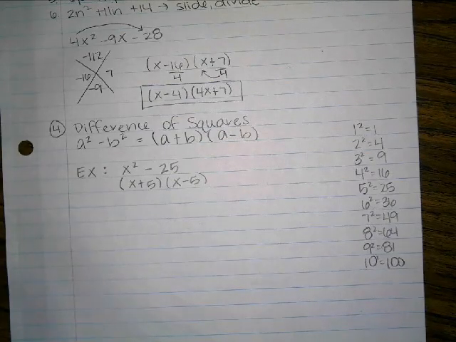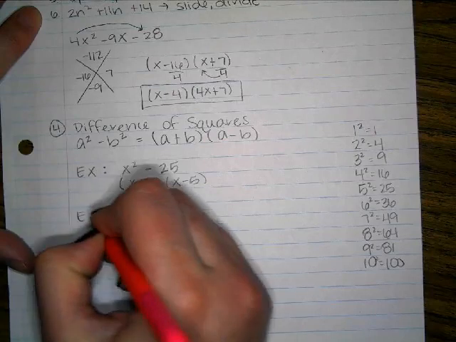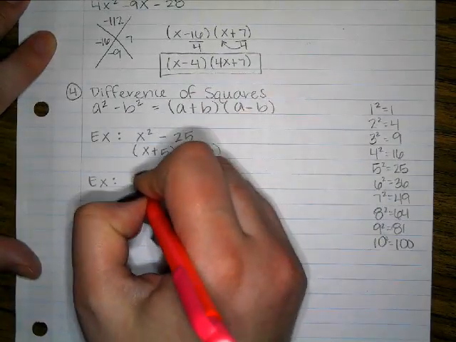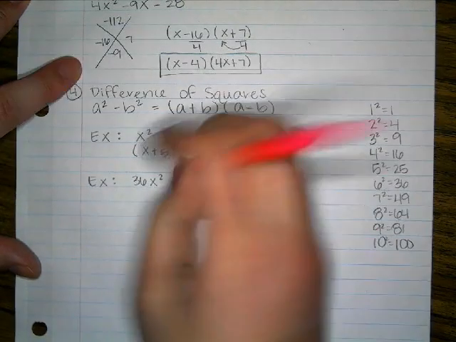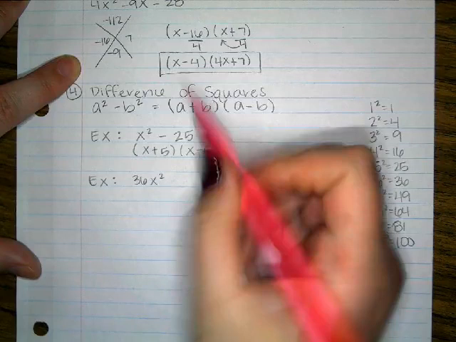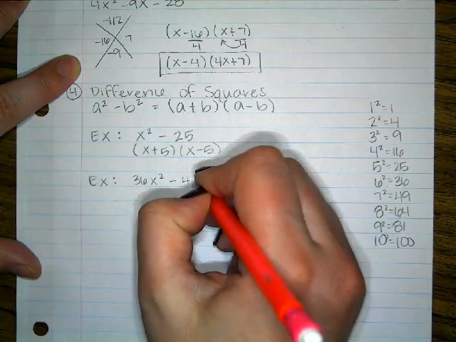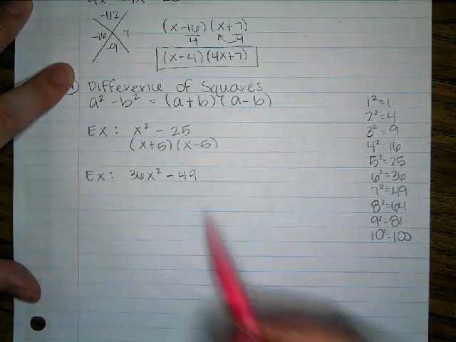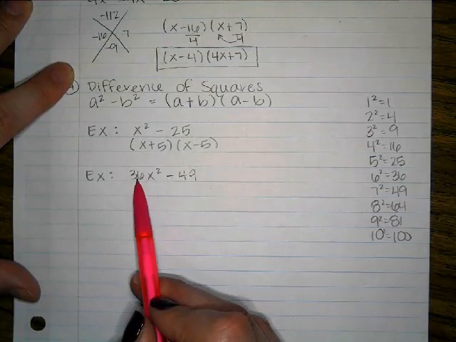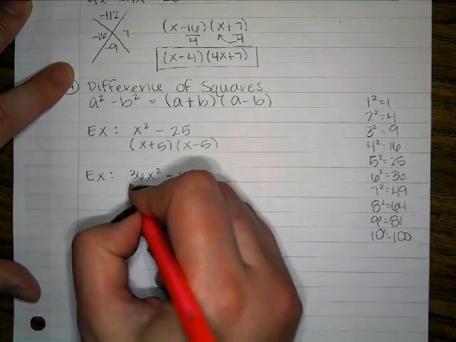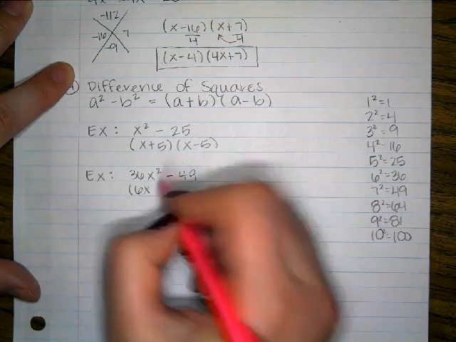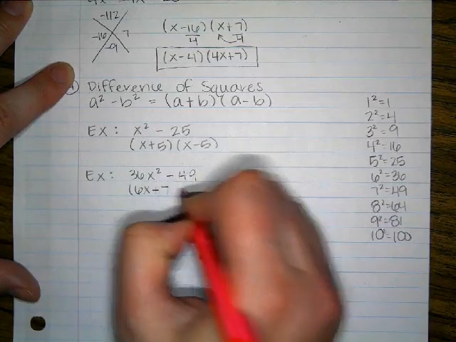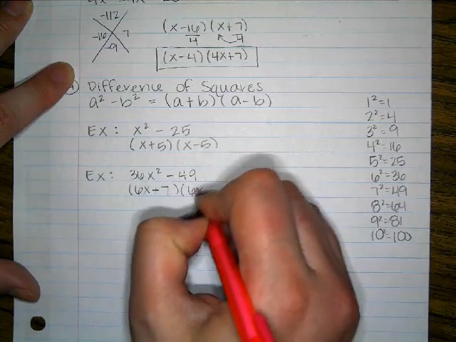So let's try factoring with 2 numbers in there. Let's say we had 36x squared minus 49. So the square root of 36 is just 6. So we would have 6x, and then the square root of 49 is 7. So 6x plus 7, 6x minus 7.